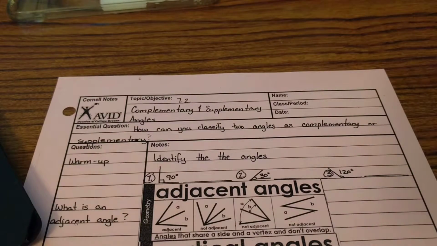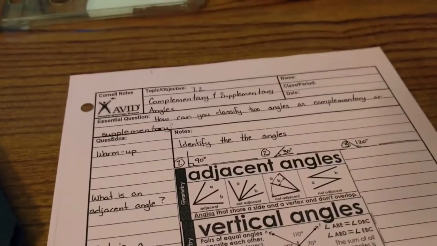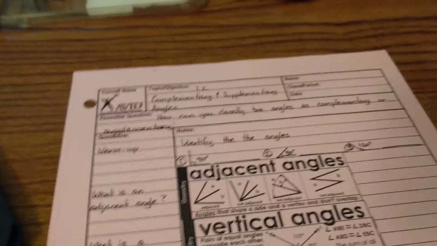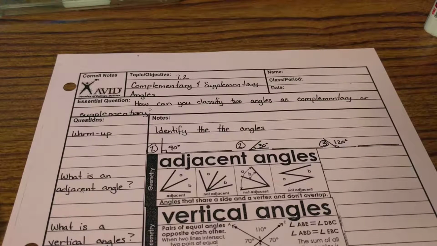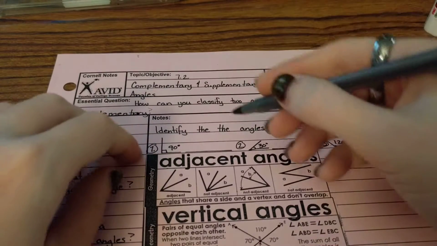Real quick, I'd like to go ahead and do our warm-up, and our warm-up here is asking us to identify three different angles, and we talked about this in our last video. So I'd like you to go ahead and pause this video for just a second and see if you can answer these on your own. And let's go ahead and look at number one.